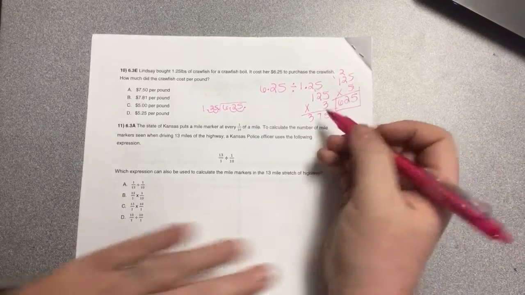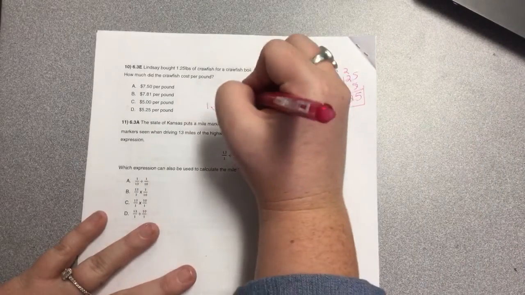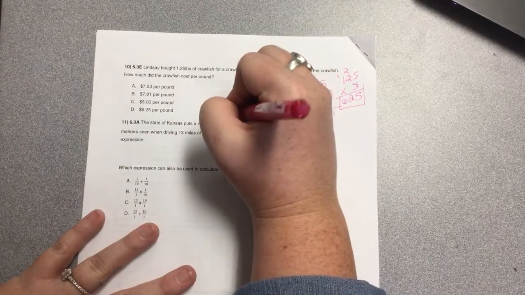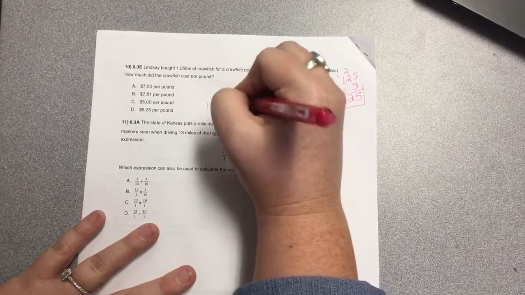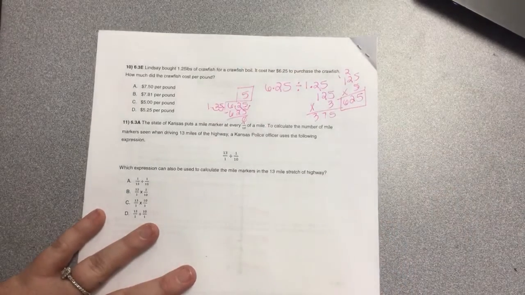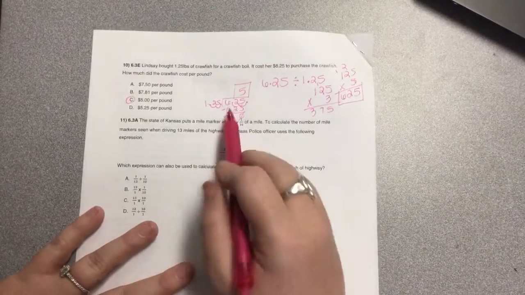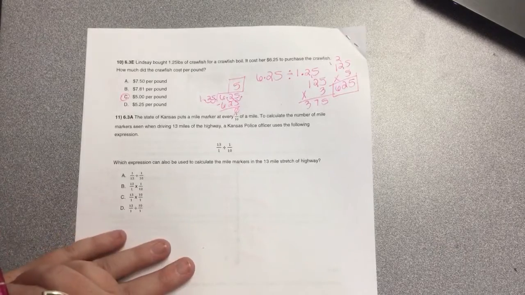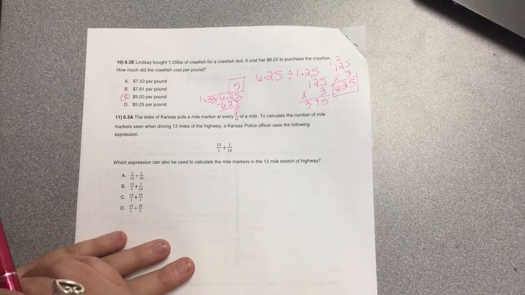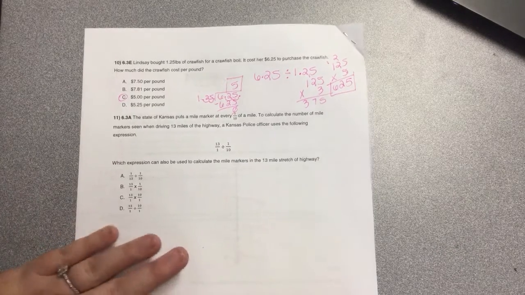Oh, there's my answer. 625, 625. So that is 625 minus 625 is 0. So it cost $5 per pound, which is C, to purchase 125 pounds of crawfish.